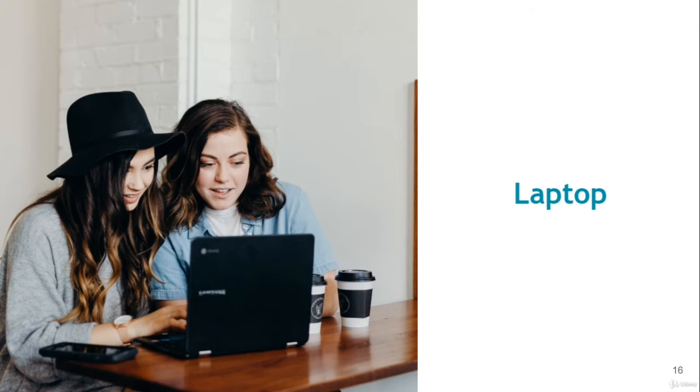A laptop is a computer that you can have anywhere and carry with you. It's a portable computer, and the good thing is it's all in one device. So it's easier, and it doesn't cost as much as a PC or a desktop. It's cheaper than those.